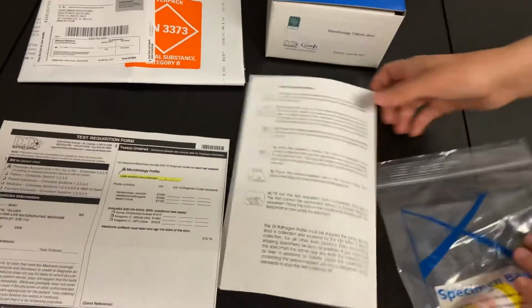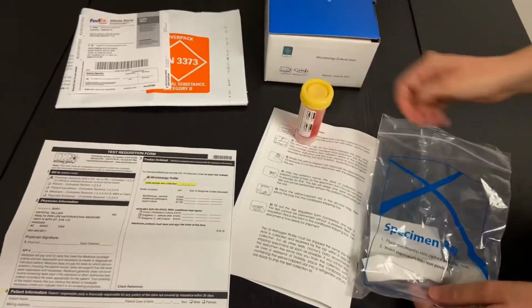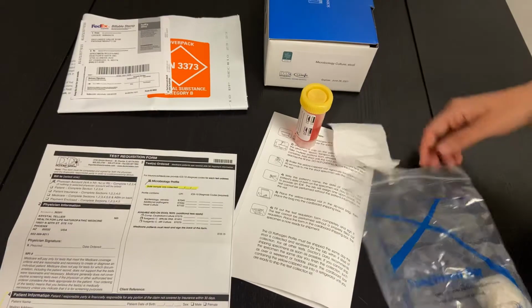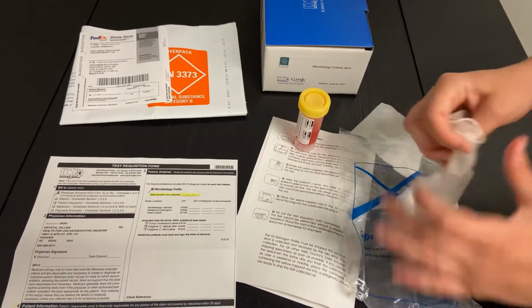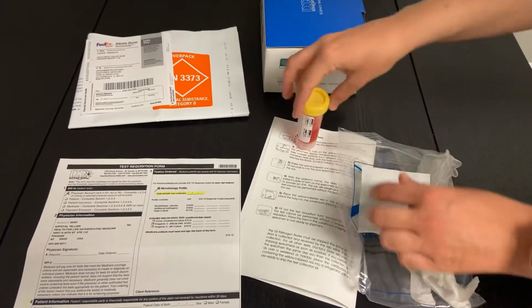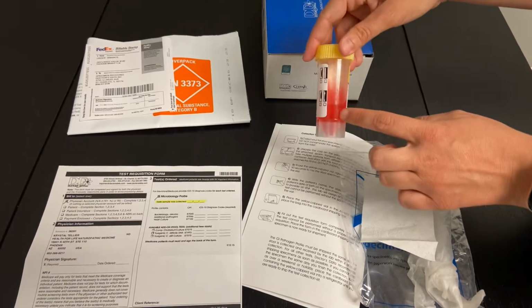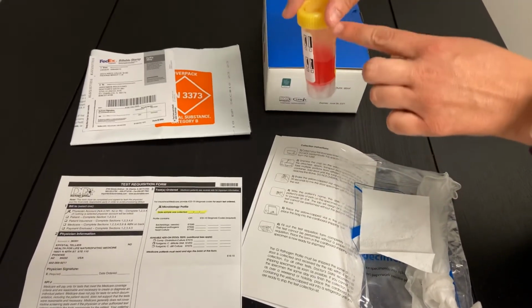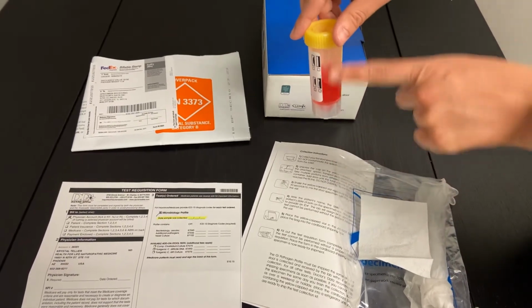What we will do is open up this container here just to lay some of these things out on the table. Within this specimen bag, you will notice that you have 1 pair of gloves that are latex free, a little paper towel, and this specimen collection vial with some liquid on the inside. You'll see that the liquid does go up to about the midway point of this vial here.